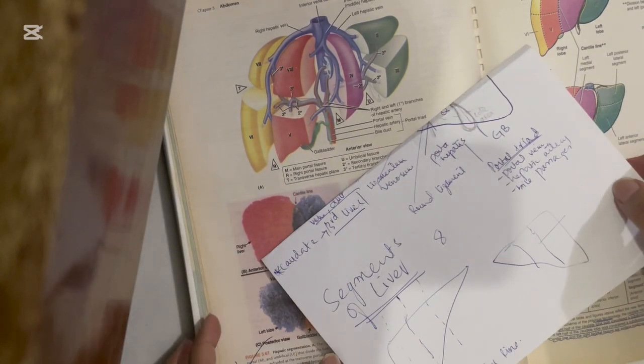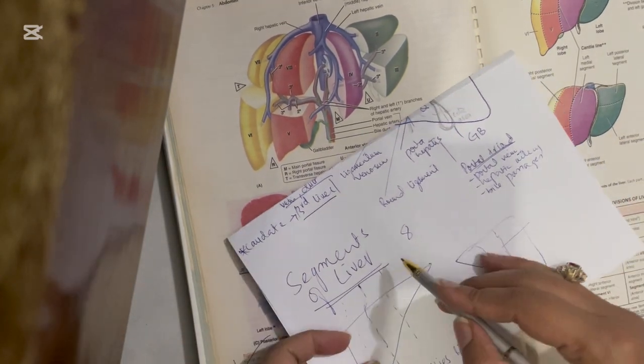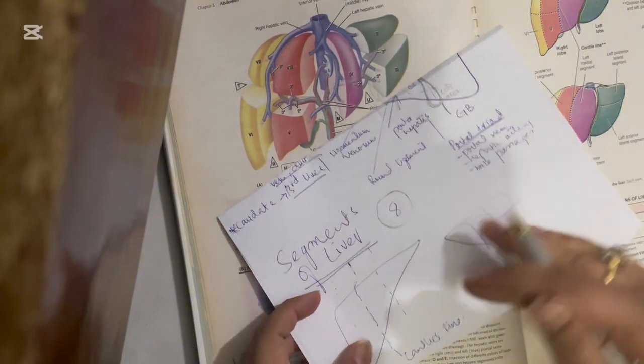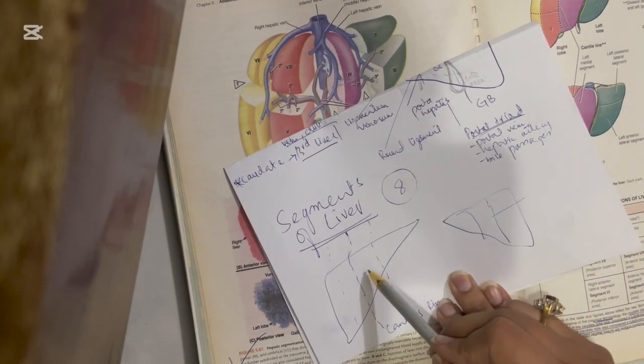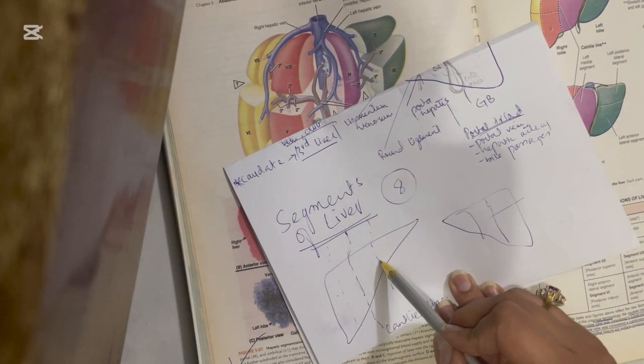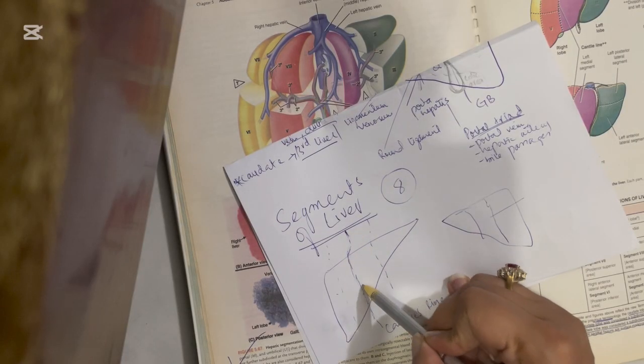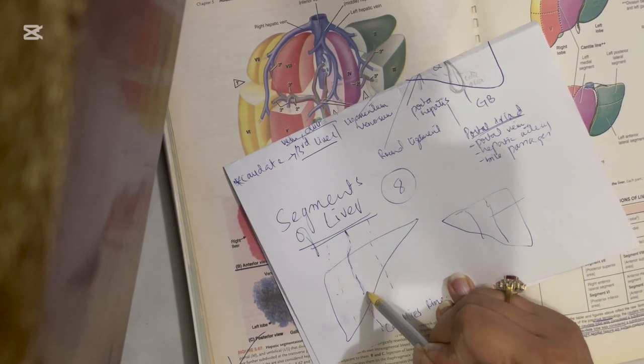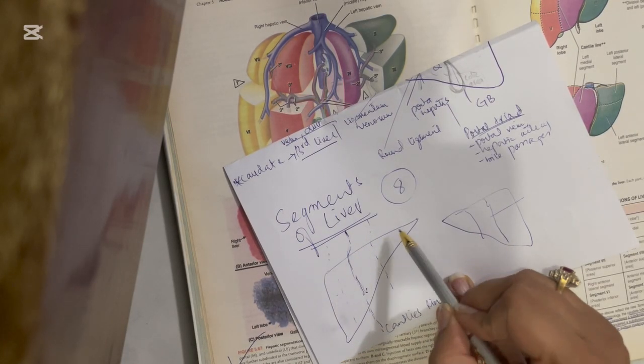Now we are going to discuss the segments of the liver. The liver has 8 segments. The diaphragmatic surface is divided into right and left halves by an imaginary line that is called the Cantlie's line. Cantlie's line divides it into the right lobe and the left lobe.